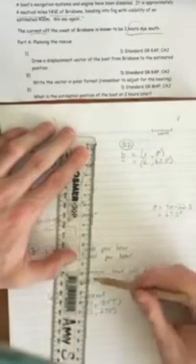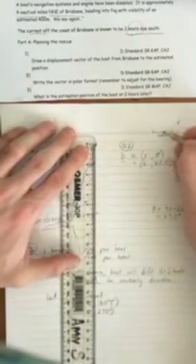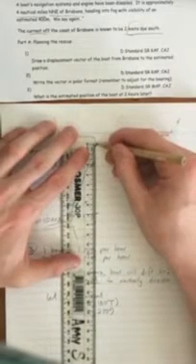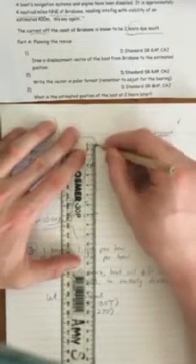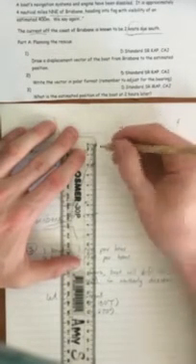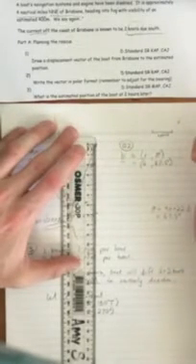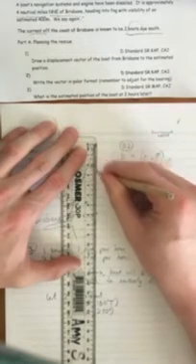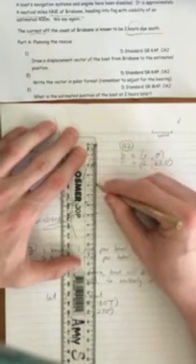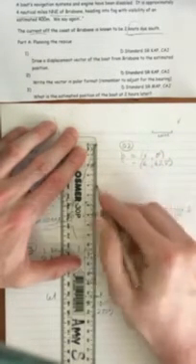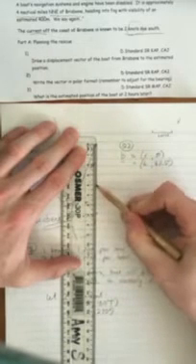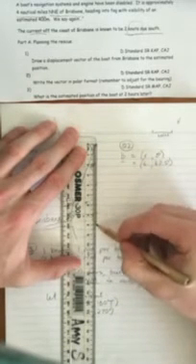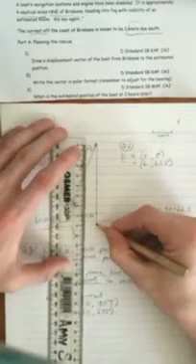It's gone 4 nautical miles, and 1 nautical mile is 2 centimeters, so that's going to be 8 centimeters. So 1, 2, 3, 4 centimeters. That's 2 nautical miles it travels in the first hour, and in the second hour it goes another 2 nautical miles. So here's its position now.